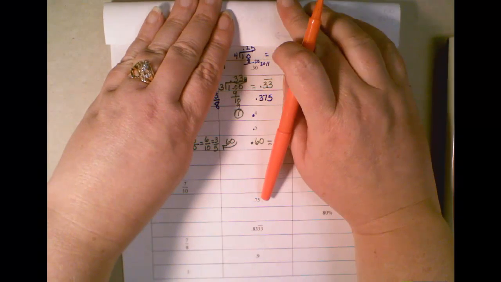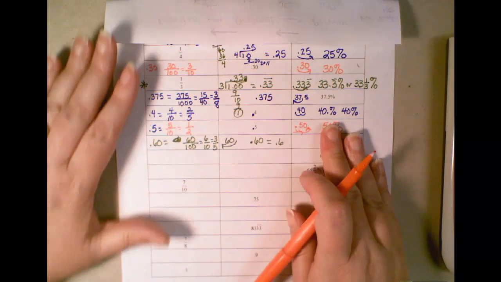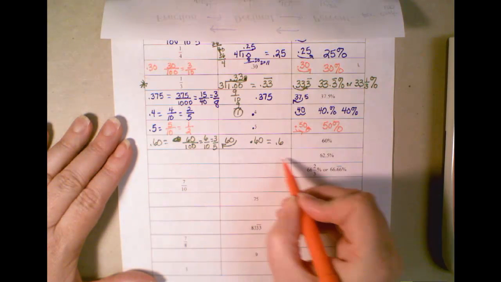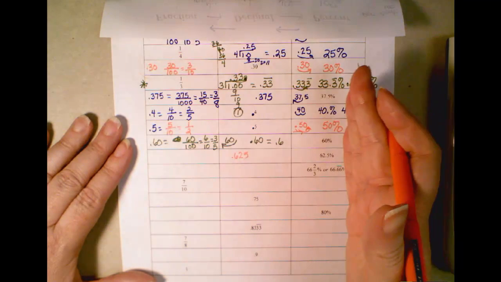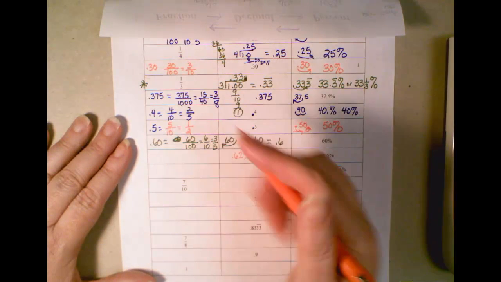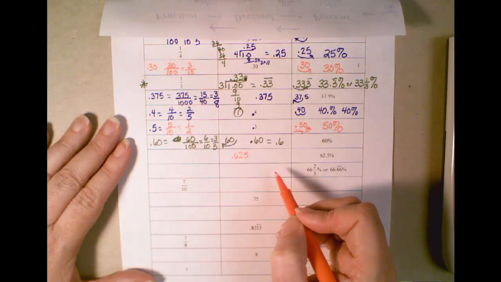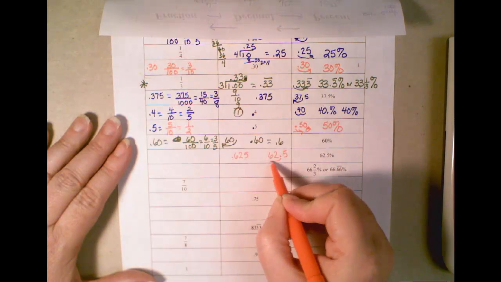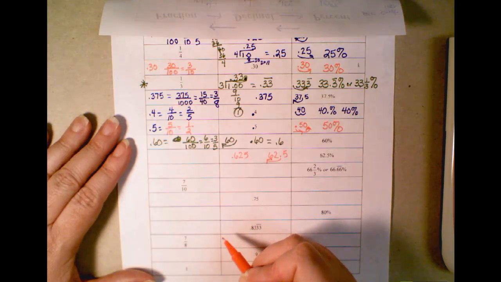And I'm going to fold that down so it's a little easier to see the ones at the bottom. Okay, we've got 0.625. So we're going to move the decimal back 2 places, because we're going from a percent to a decimal. I've already written the answer down. I got in a hurry. You'll have to excuse me. We're going back 2 places, and it becomes 0.625.